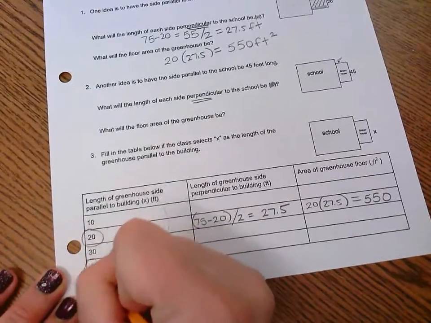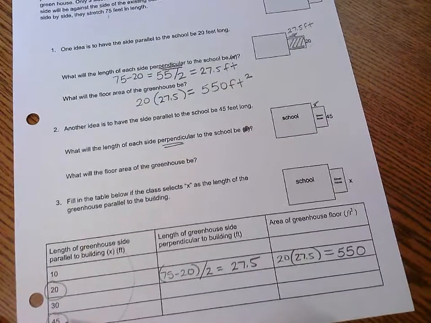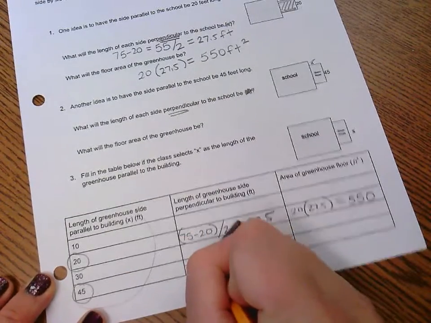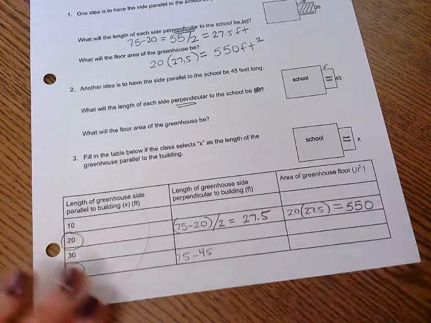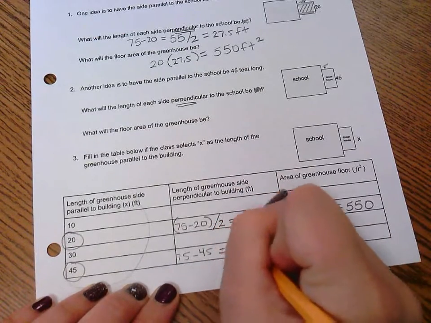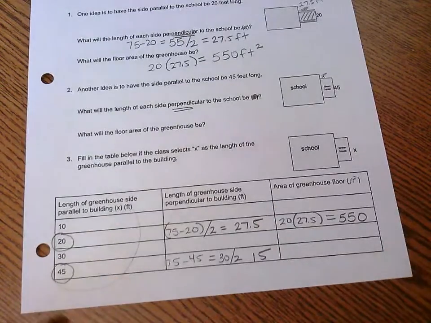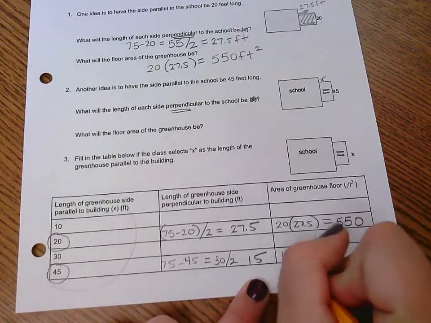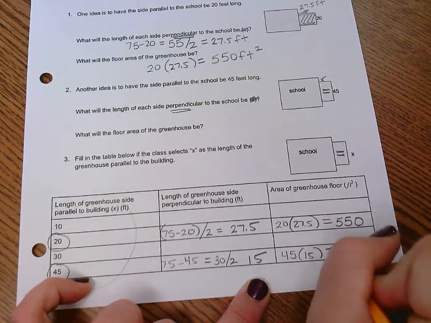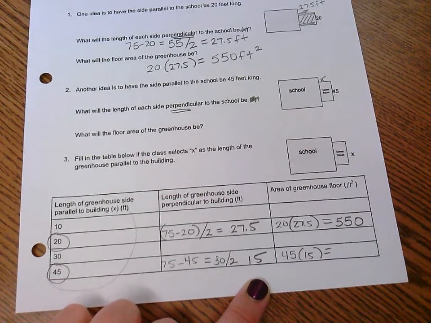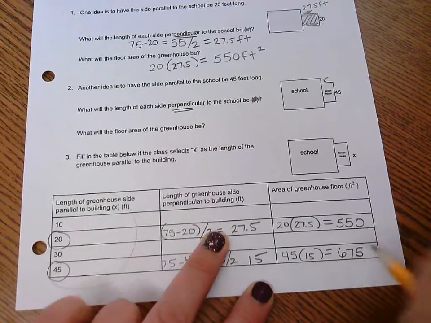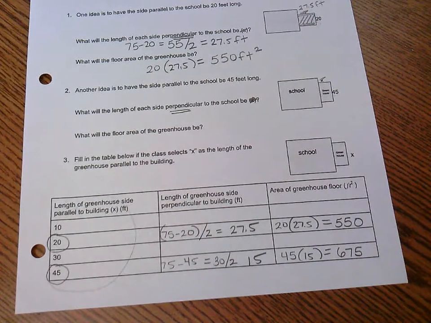If you've got 45, maybe let's do one more together for good measure. We're going to take 75. We're going to subtract off 45, so that would give me 30. Divided by 2 is 15. 75 minus 45 is 30, divided by 2 is 15. So to get the area, 45 times 15. I don't think that is quite as big. Oh, that's actually bigger. So that gives me 675 square feet.